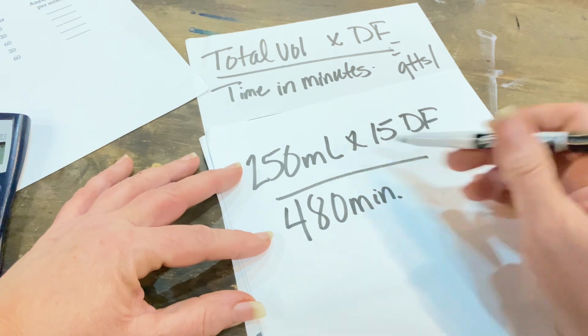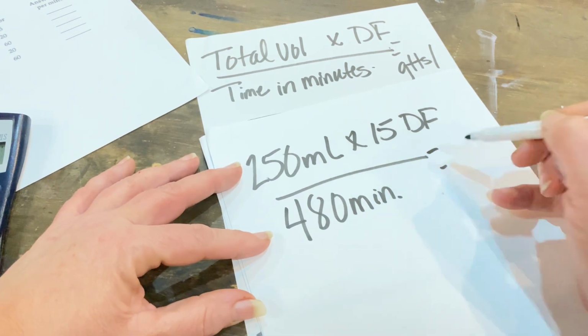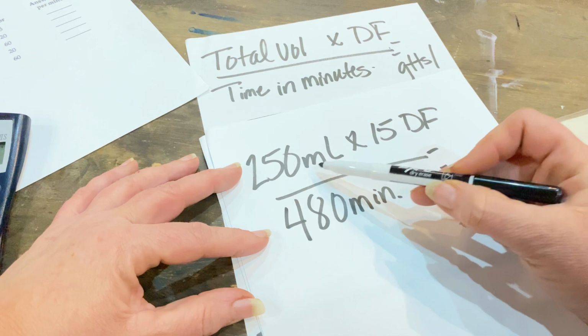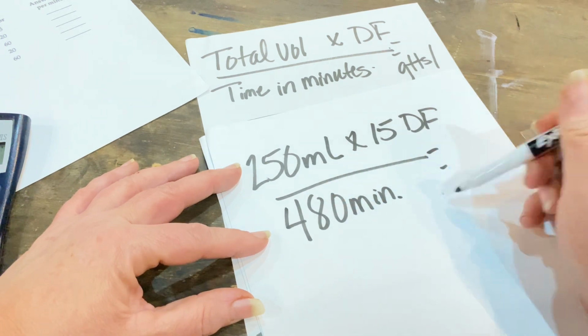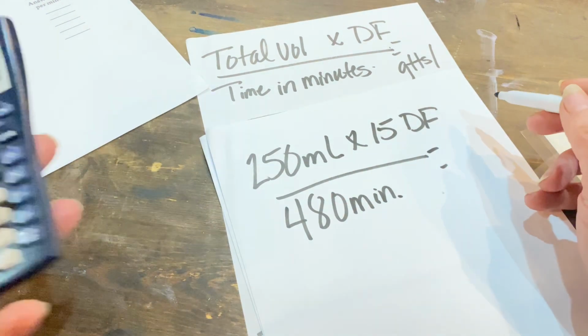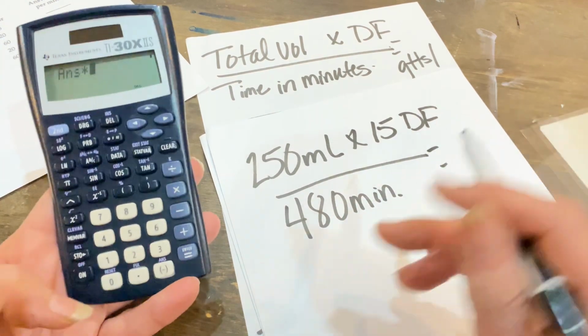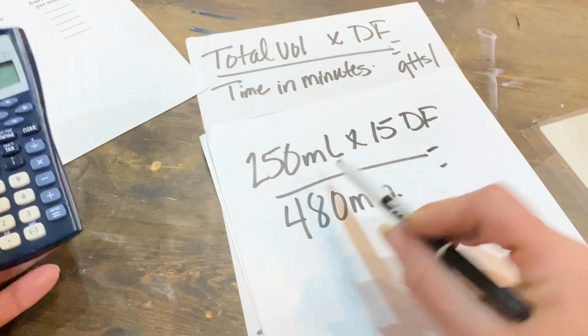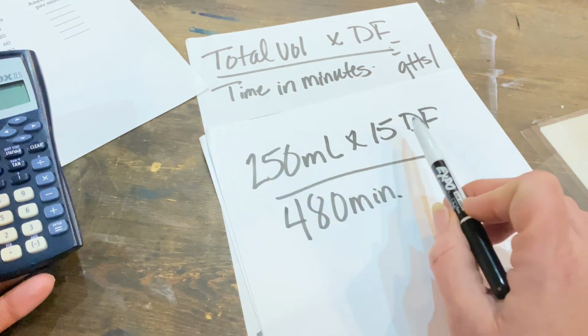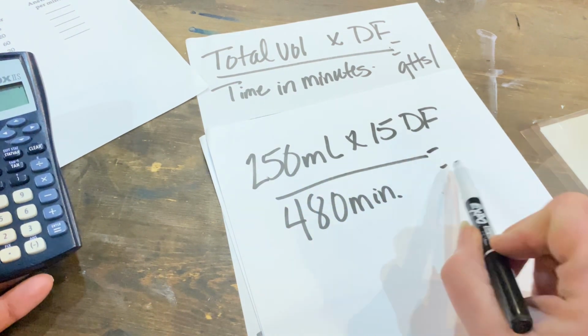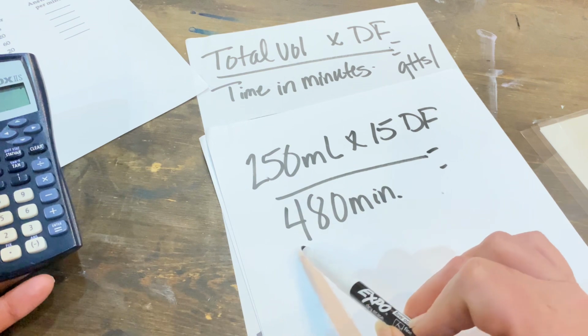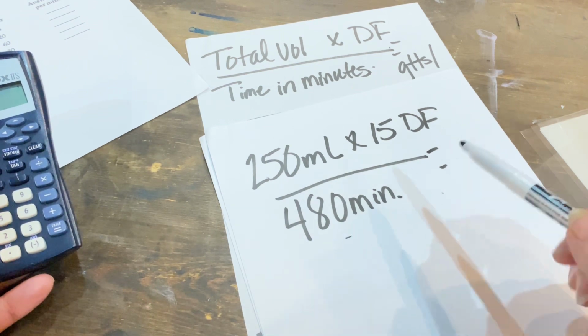Now, if she wants to see your work, you just showed it to her. You labeled everything, so she knows. And then when you're working it, you're going to do all the math on the top, hit equal, and then divide it by the number on the bottom.